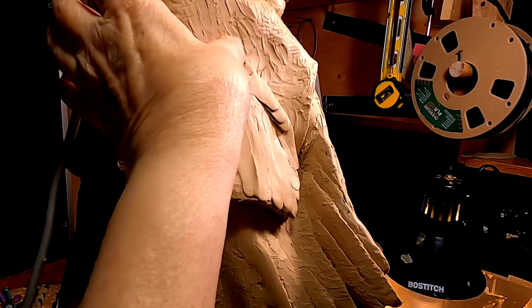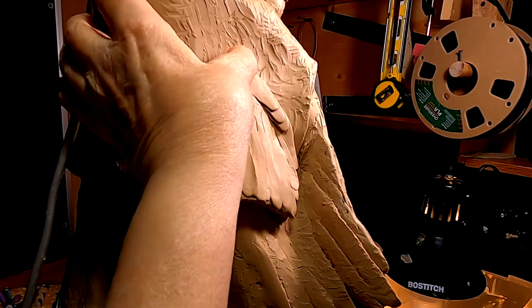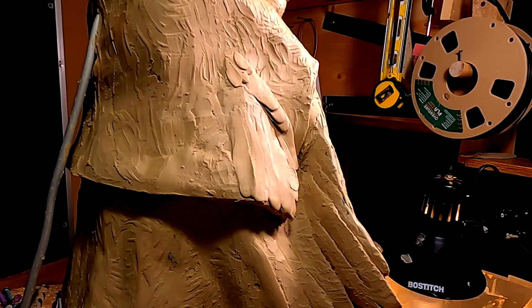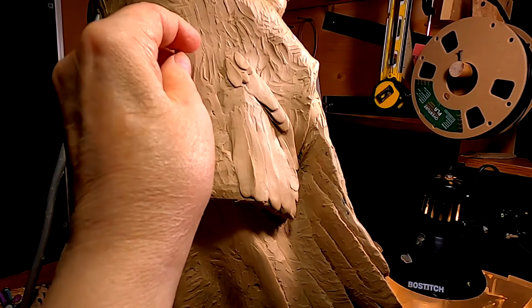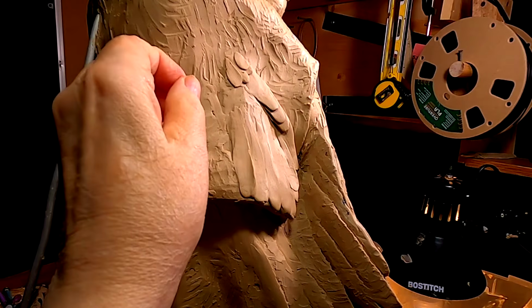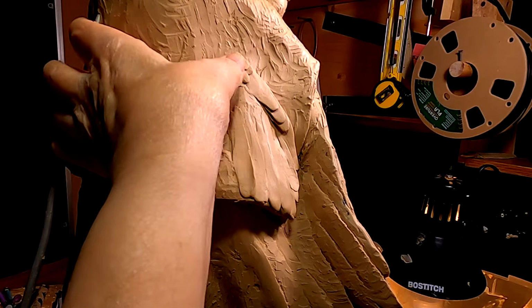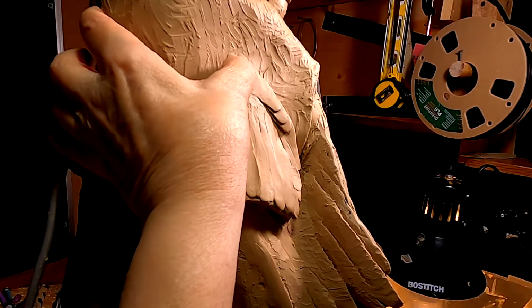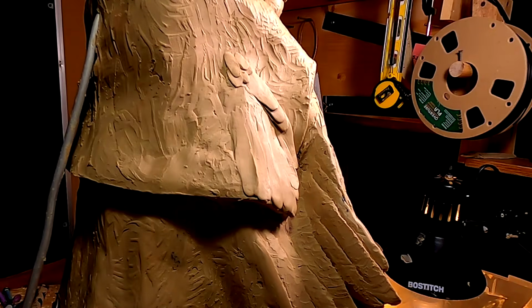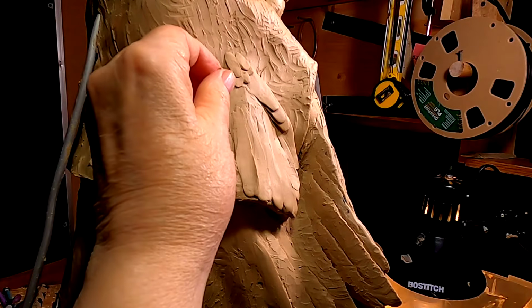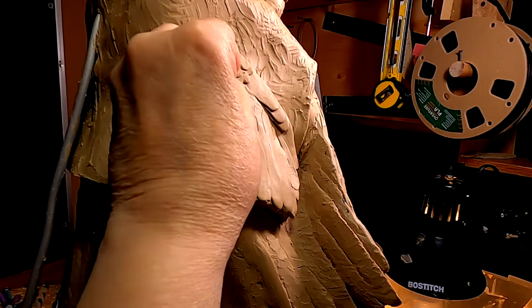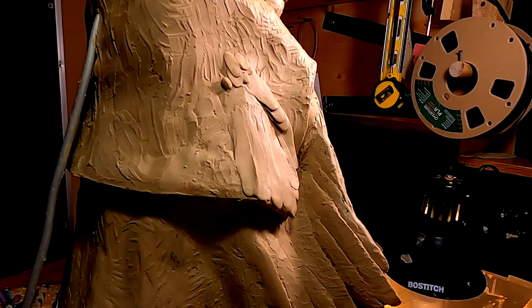I'm gonna take this only for a little bit here and then I'll blend it in with my wire tool. It's hard for me to talk and work at the same time.